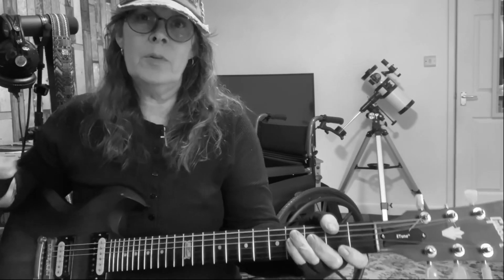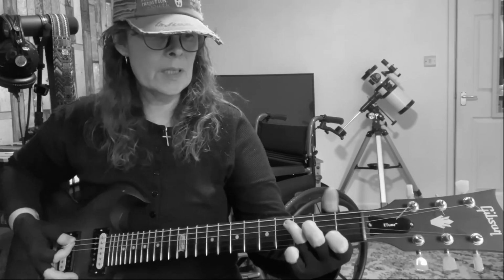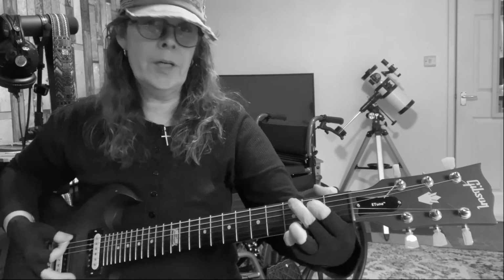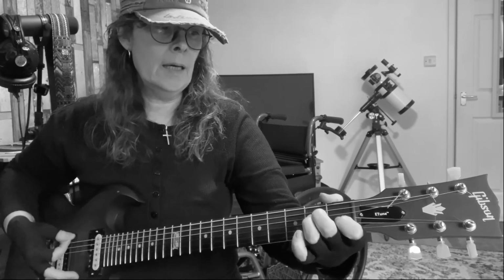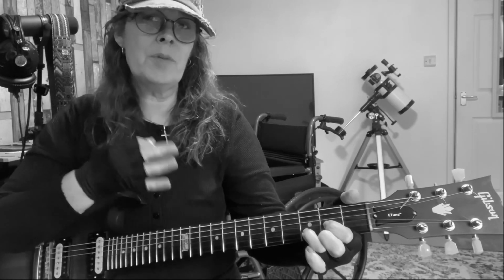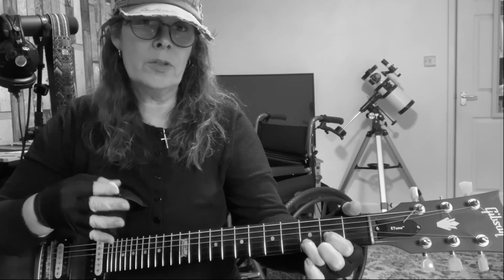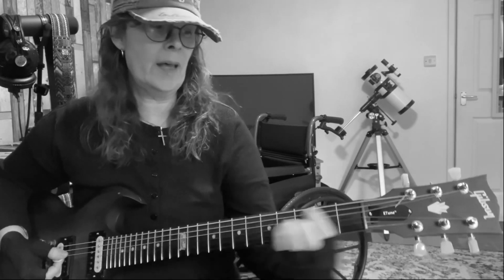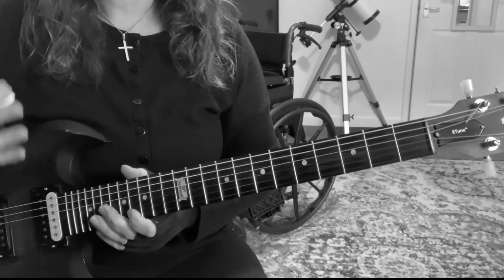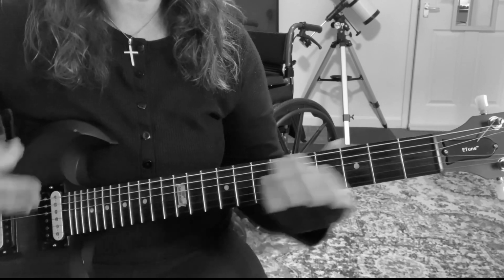So the CAGED system looks at the basic shapes of the chords. You've got your C, an A, a G, an E, and a D. You can use them shapes to play all the chords. So you can play a C, but you can use the A shape and make a C chord. Let's take a look at the C chord going up the neck and the different positions that's in.